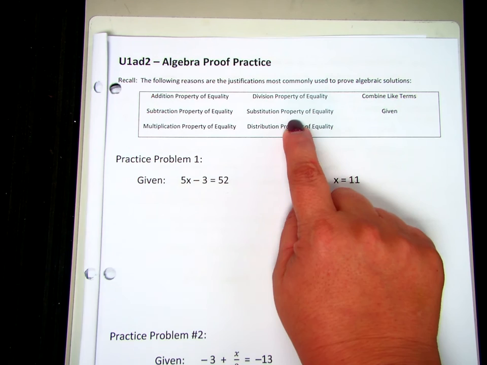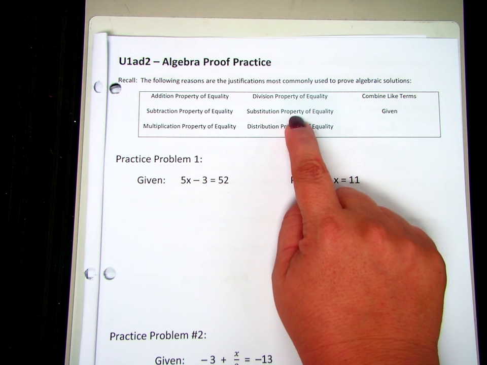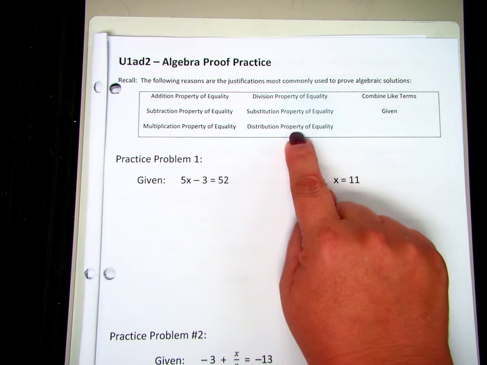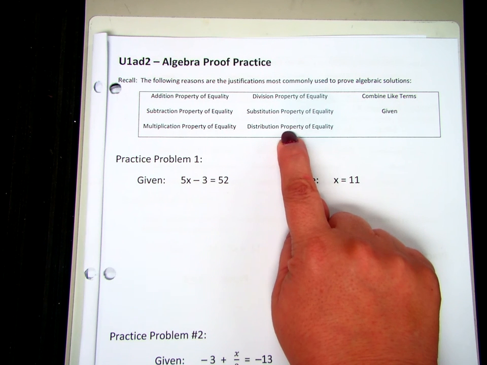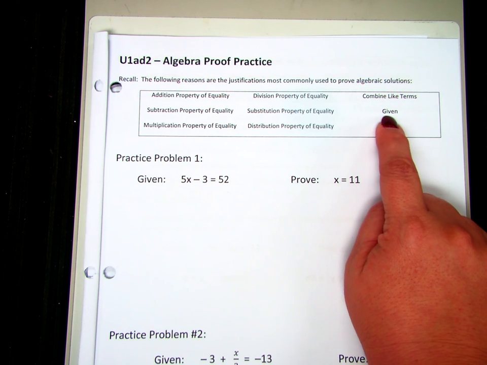Okay? We have the substitution property of equality. This one, if you don't put the POE, it's okay, because there's not a substitution we do that's not a property of equality, but there is the other 4. We'll talk about in a minute. And then distribution property of equality, you don't have to put the POE on that one. It's just mainly those first 4. Combined like terms happens on one side of the equals, and then given is always what we start with.